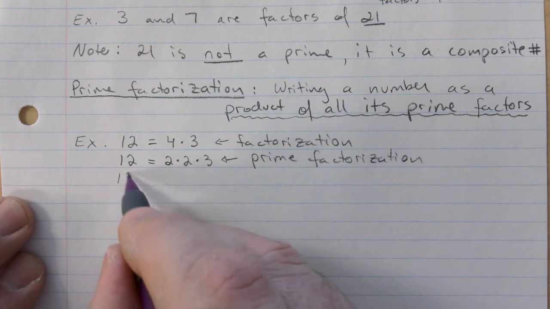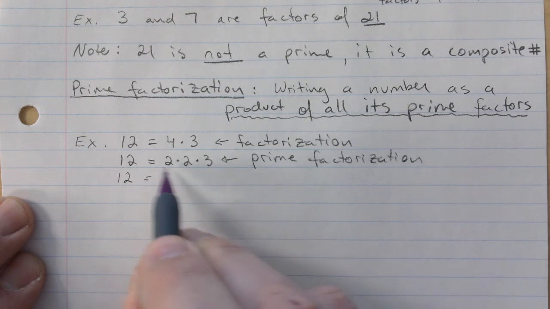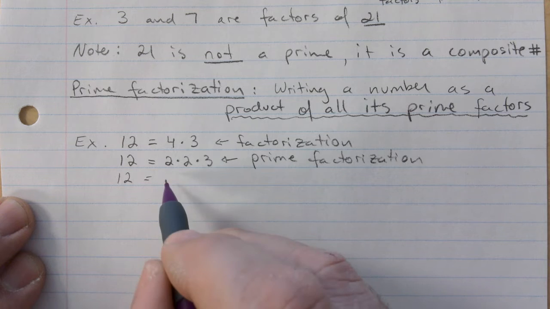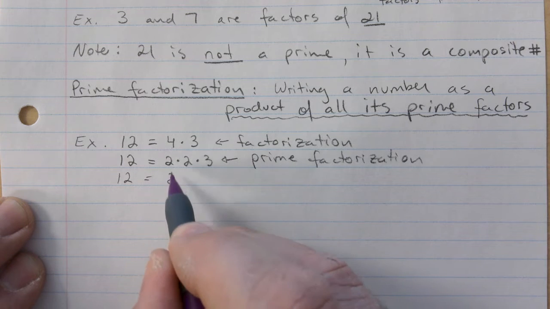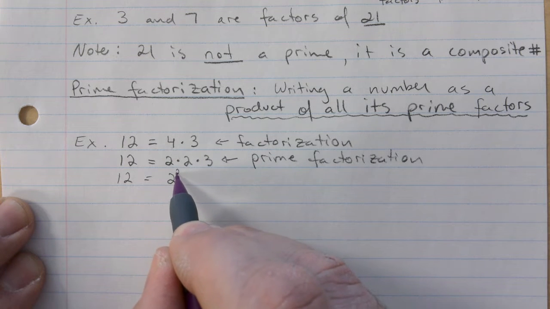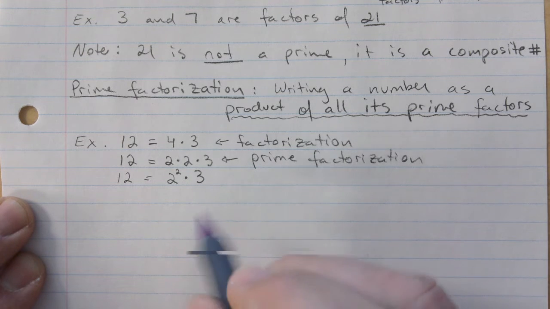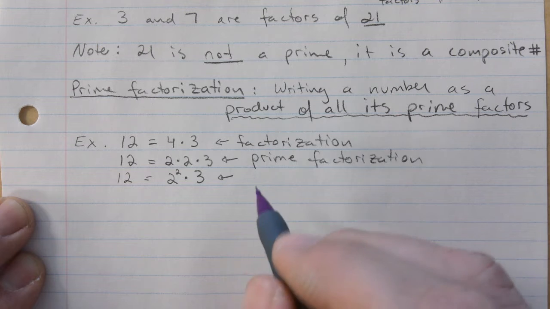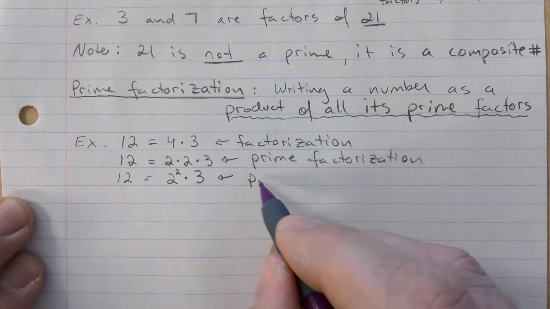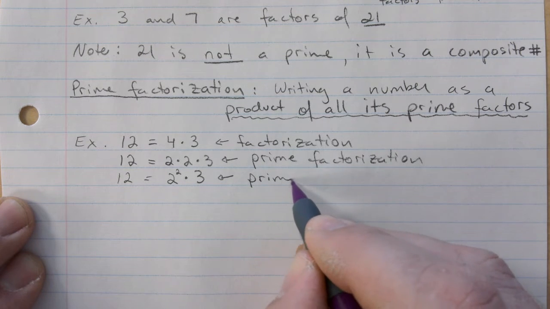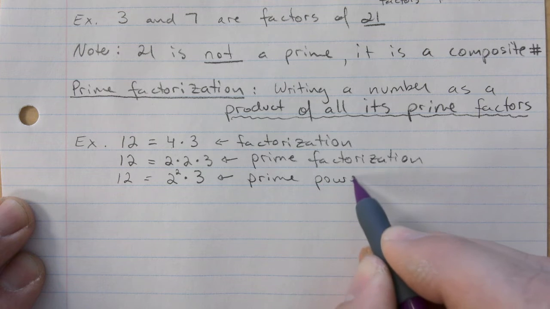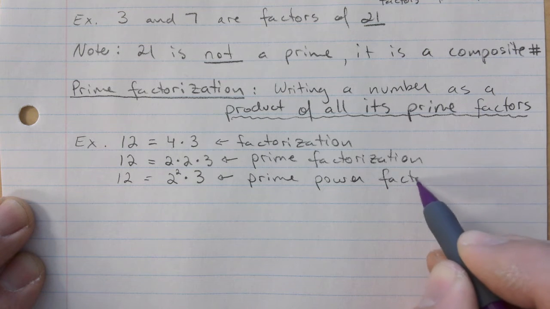You can also write this exact same thing. This is the expanded form. We can say, hey, 2 times 2 is the same thing as 2 squared. And then we can go times 3, right? This is called prime power factorization.